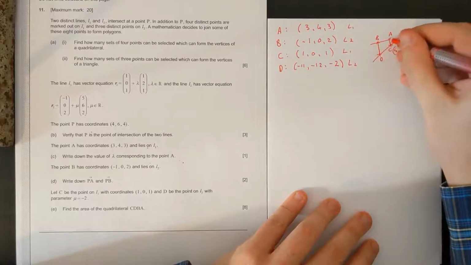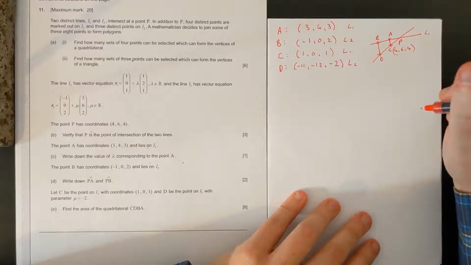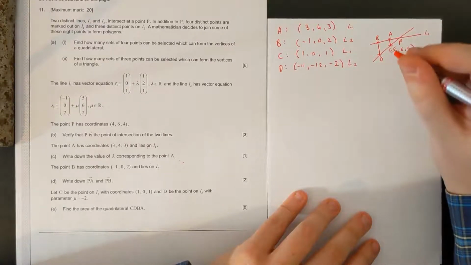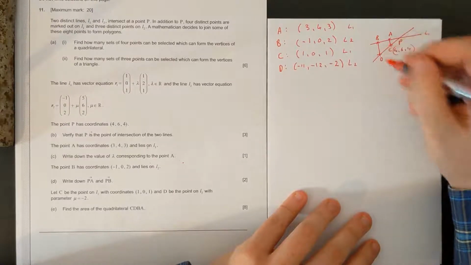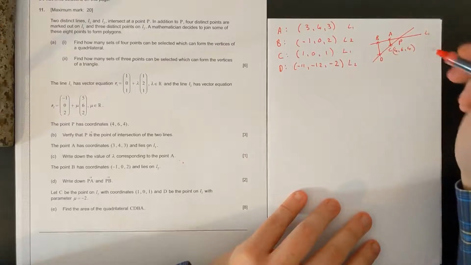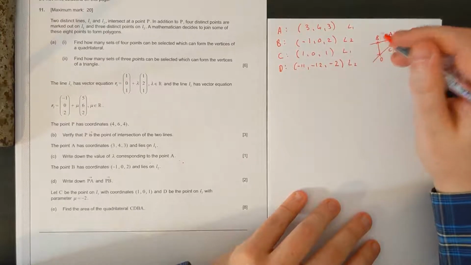And so my area of this quadrilateral here, I can't just do a half mod BD cross BA to get the area of a parallelogram, because this isn't a parallelogram. Instead, I'm going to split this into 2 triangles.